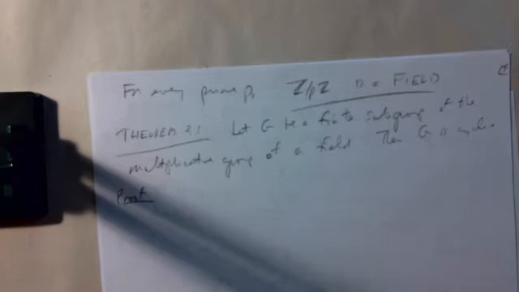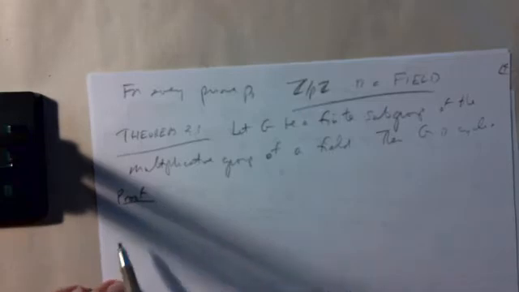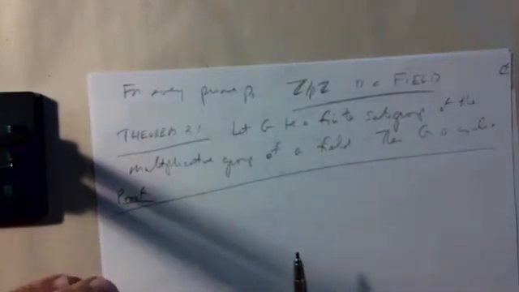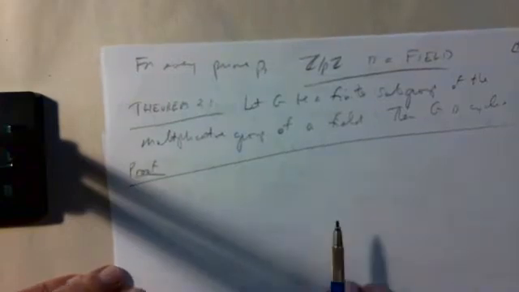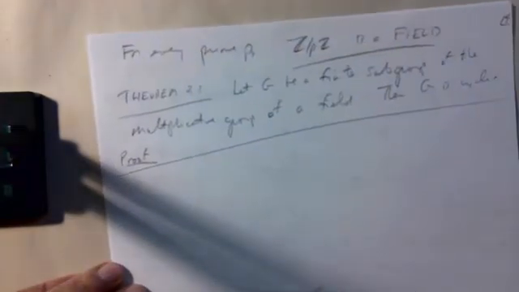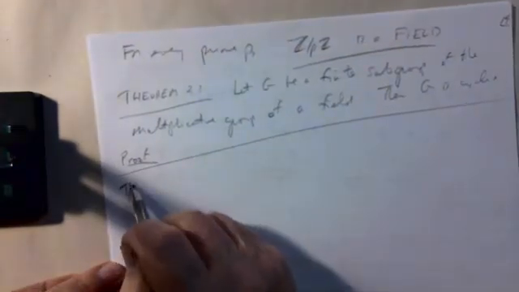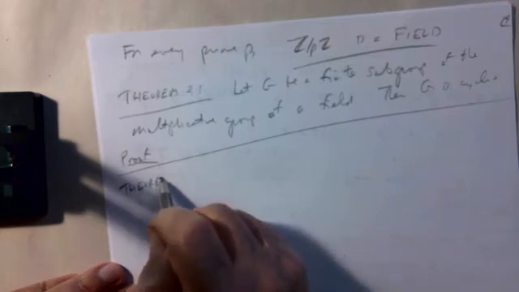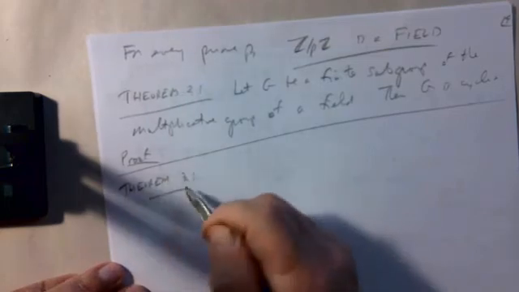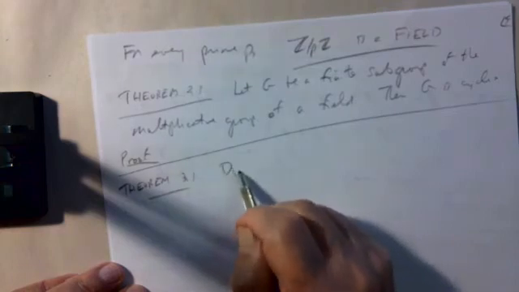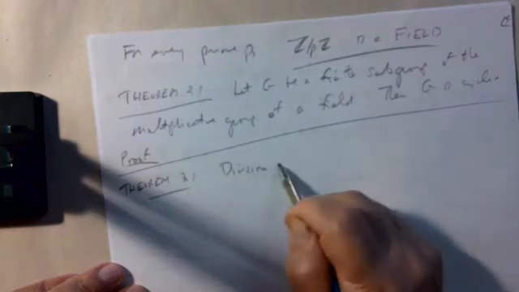Let's see. So to prove this, well, I need to say something about polynomials. I proved the main theorem on Monday. Let me just review that, and then I'll come back to this. So what we proved on Monday, this was theorem 3.1. That was the division algorithm.